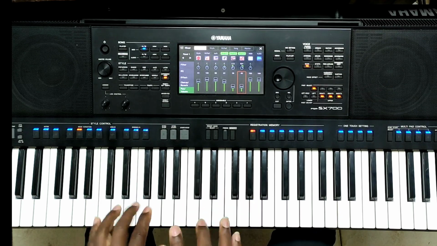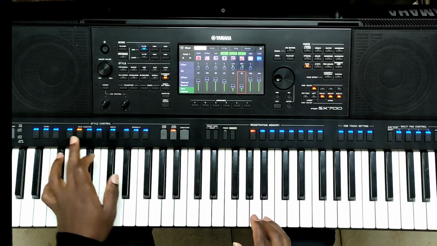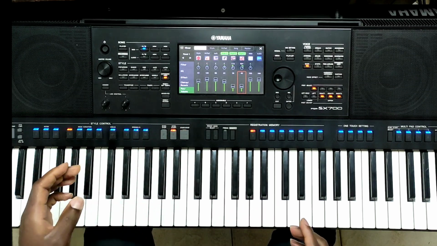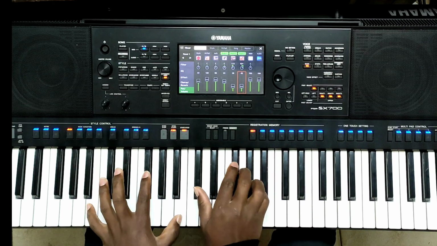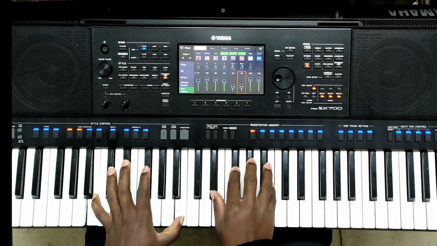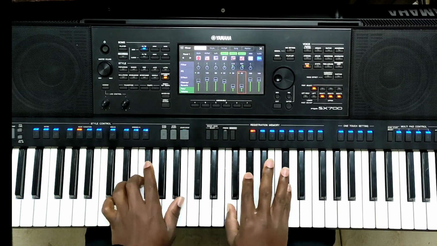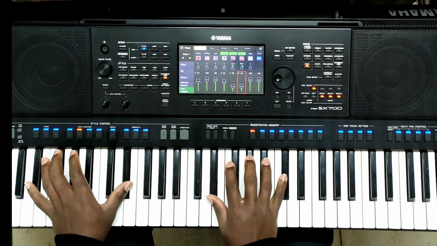Okay? Now, sometimes I use this for a passing chord, especially when I'm heading to the chorus. Like, oh, how excellent is your name. How excellent is your name.